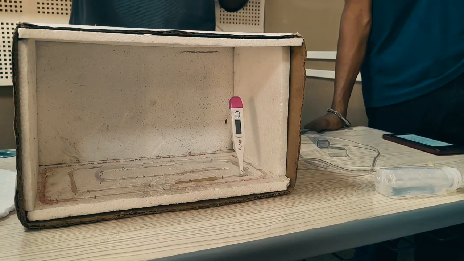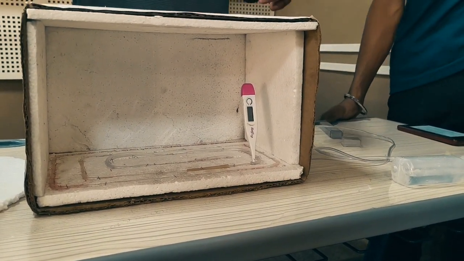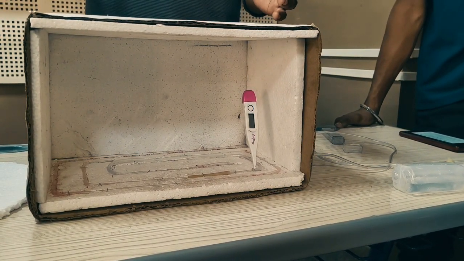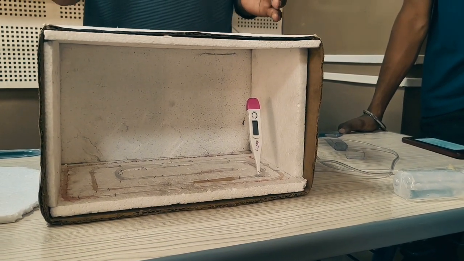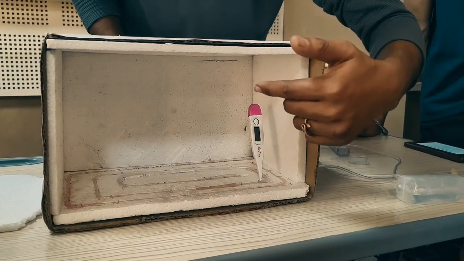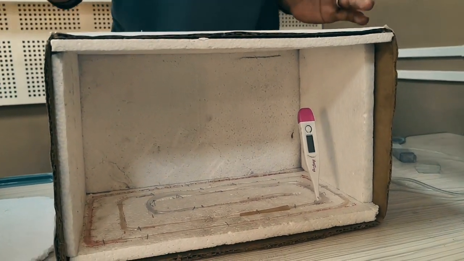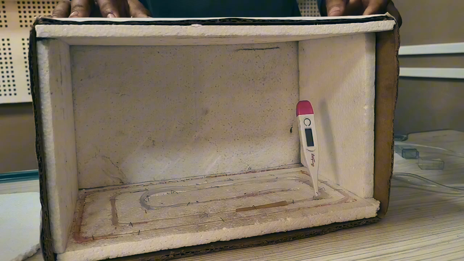So we are going to show a demo of our project. What we made is a room of cardboard, just to show how the demo works. So we have made a demo of our project to show you. It is a room made up of cardboard and thermocol.